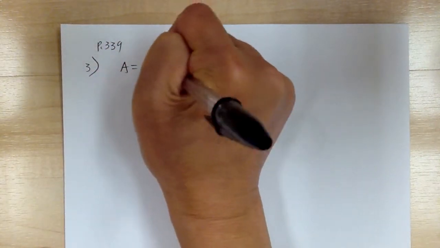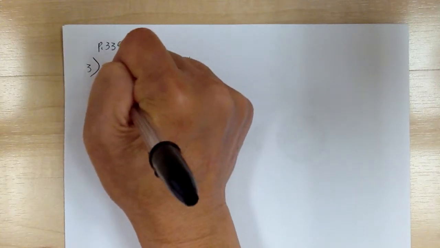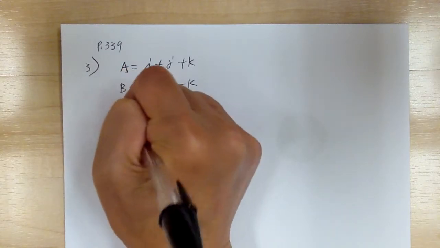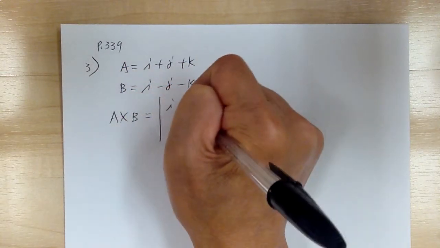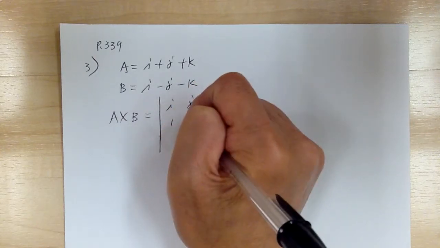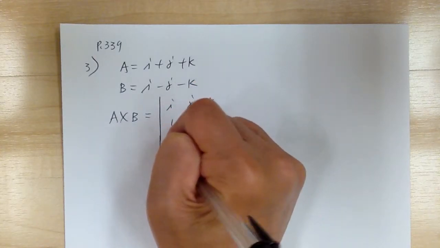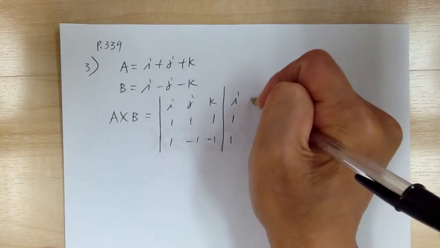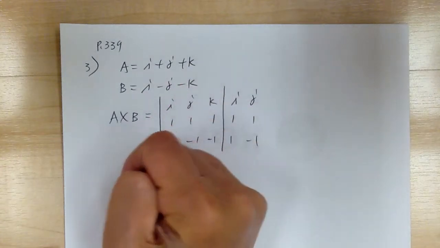Okay. Let's go to number 3. You have vector A equal to i plus j plus k, and you got vector B equal to i minus j minus k. So A cross B equal to i, j, and k. So you got 1, 1, 1, and you got 1, negative 1, negative 1. And again, copy the first two columns so you can do the diagonals.